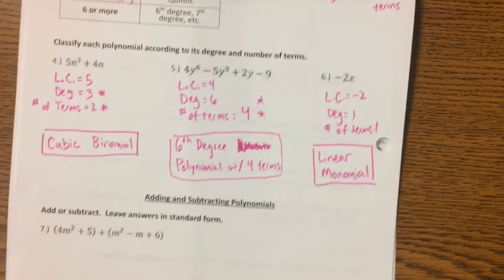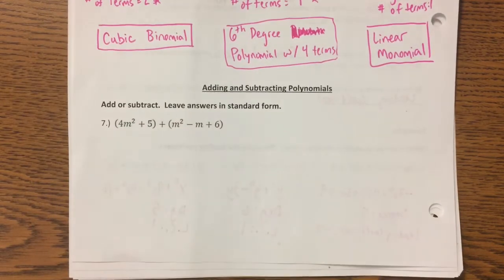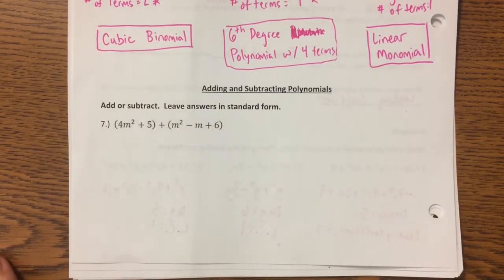So let's get into adding and subtracting. This is going to be the easiest part of this unit, because really all you're doing is combining like terms. And you've done that before, right? We did that a lot in the first and second units.